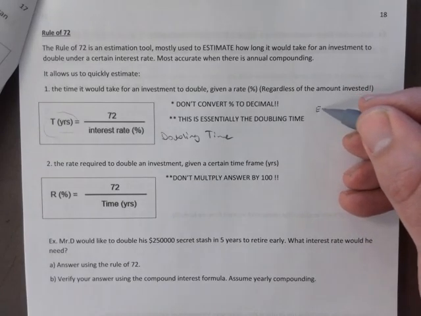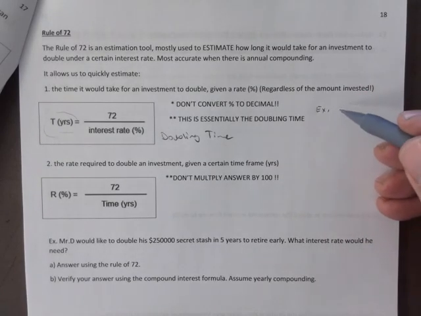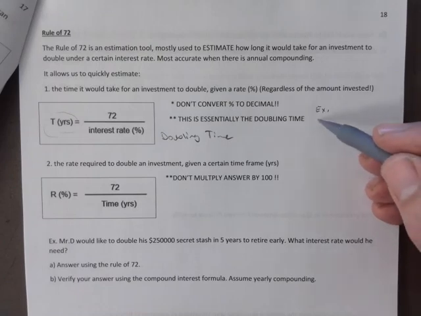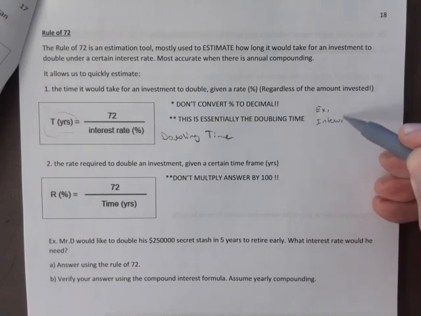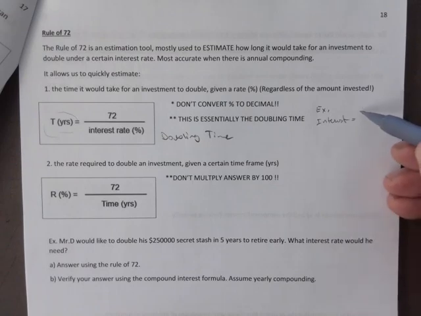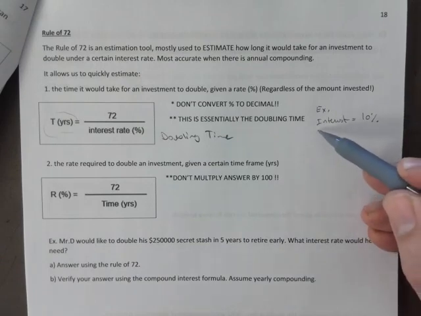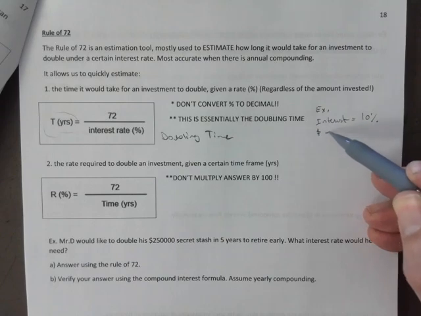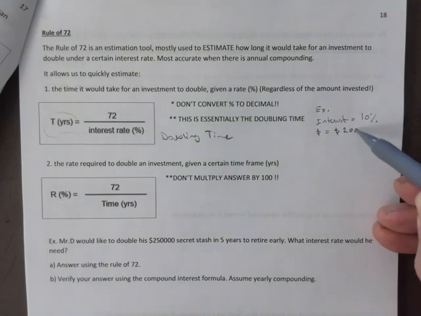I don't know if you've used up this space right here, but let's say that your interest rate is 10%, and you have $2,000 invested.